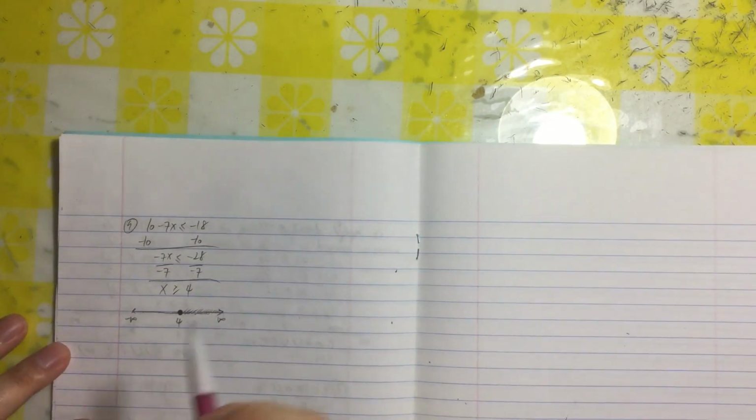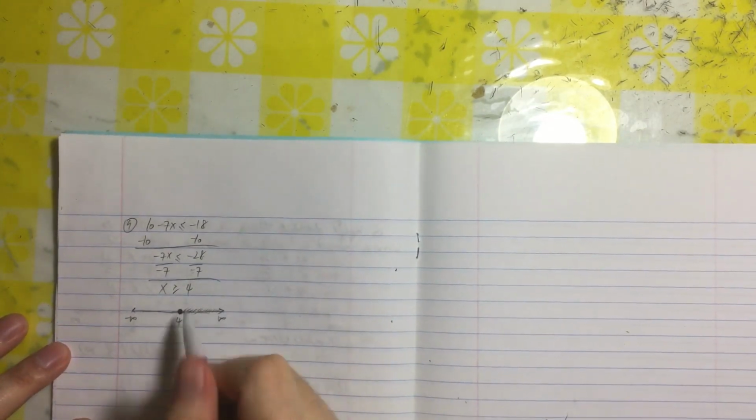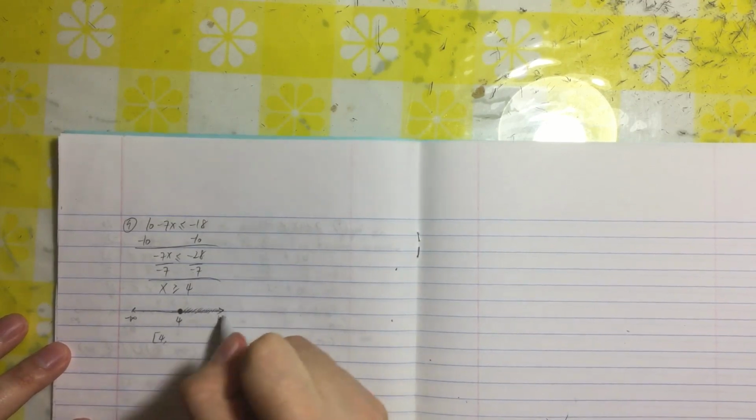For interval notation, look at the graph here. Left endpoint is 4. Right endpoint is infinity.